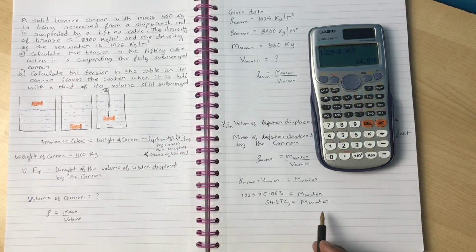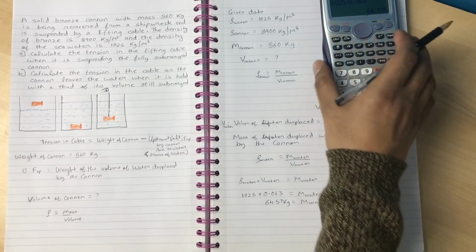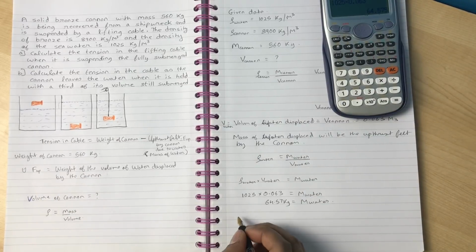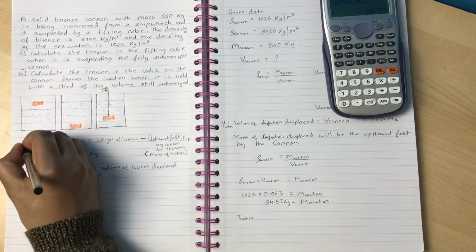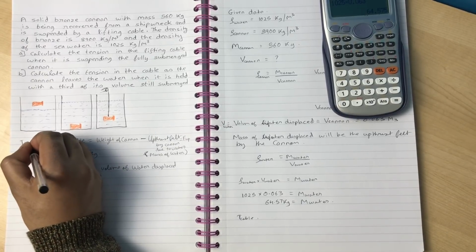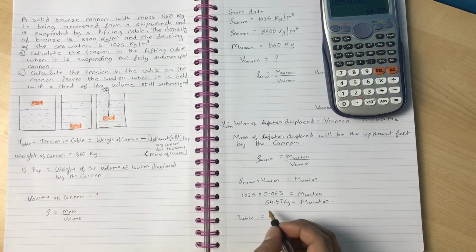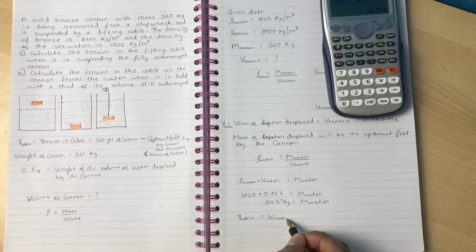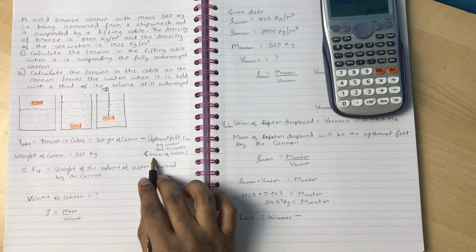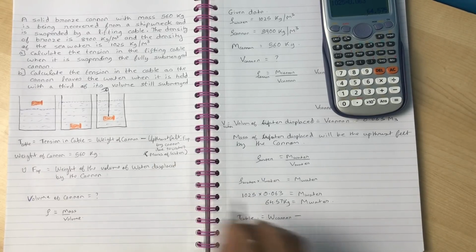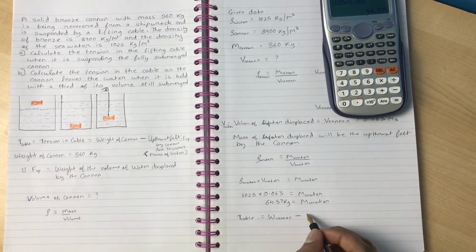So tension in cable, I'm going to write T cable, will be equal to weight of cannon, W cannon, minus mass or weight of the water.